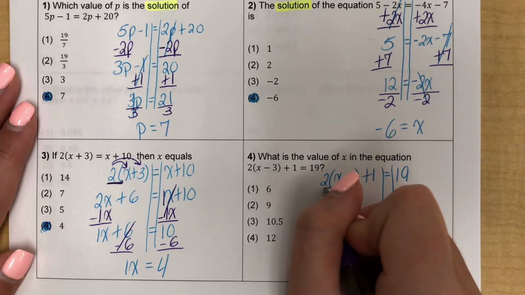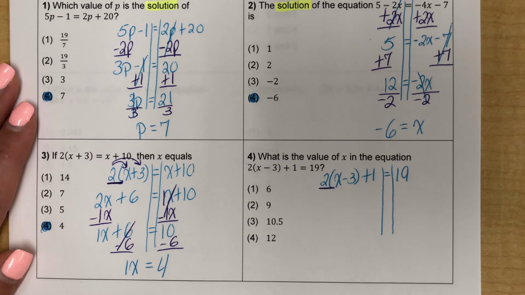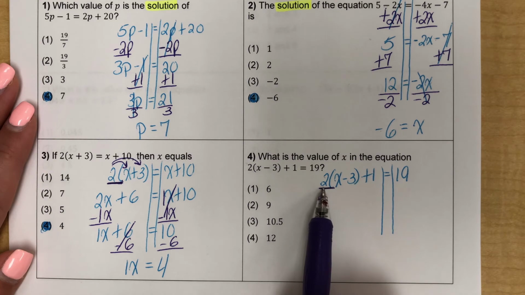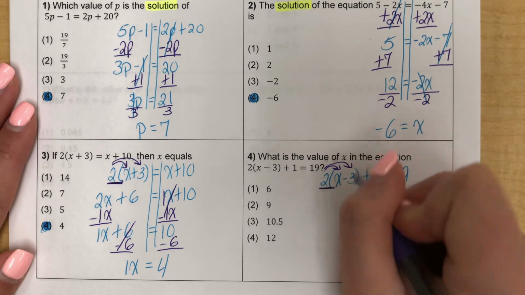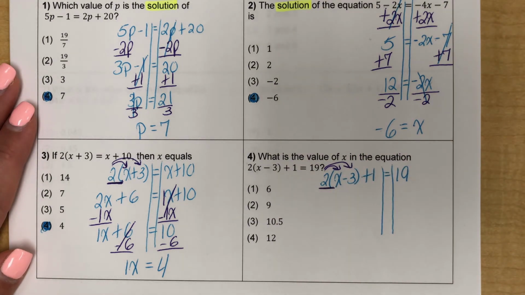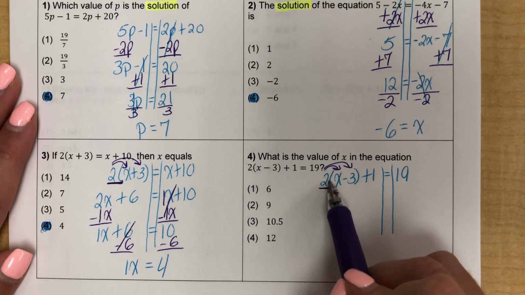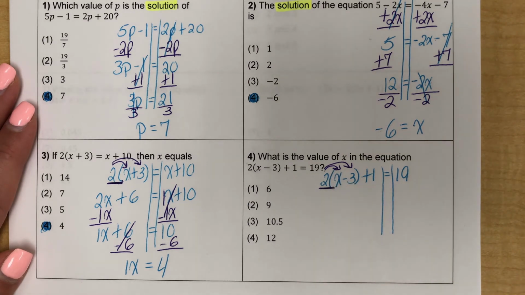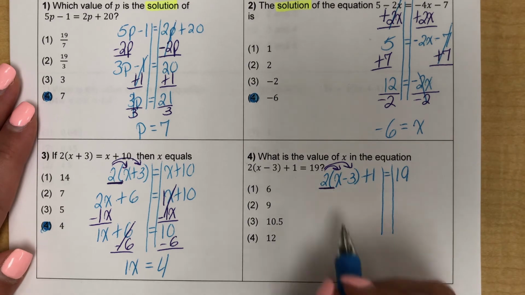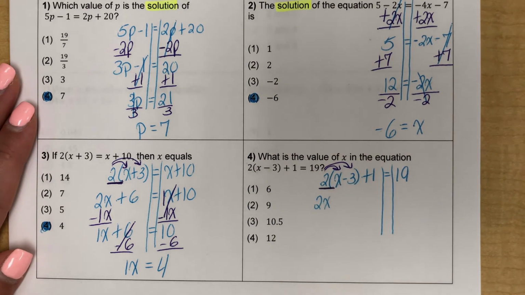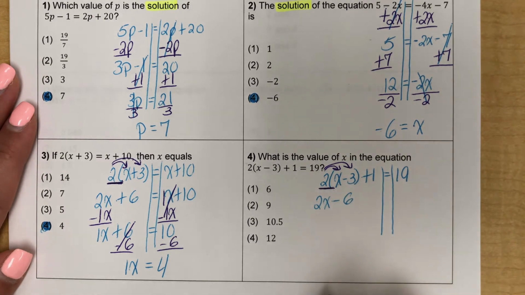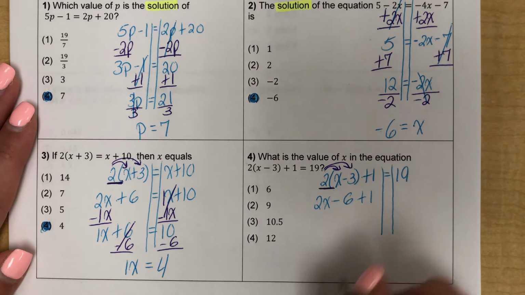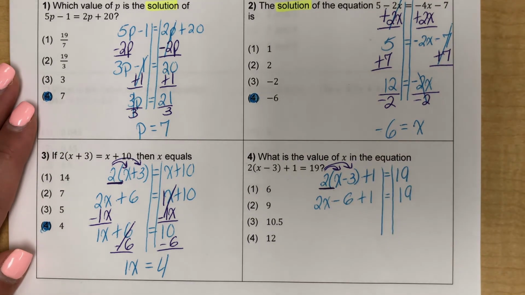I'm seeing parentheses right off the bat. I know parentheses tell me to multiply or to distribute. I see the number in front, that coefficient is the number 2. I'm going to distribute 2 to x and to -3. He's going to get multiplied to all of his neighbors that are inside parentheses only. All right, so let's multiply. 2 times x is 2x. 2 times -3 is -6. This +1 just comes down, and it's going to all equal 19.